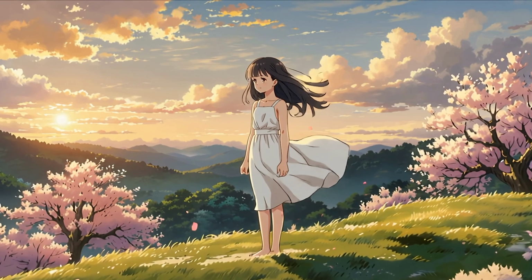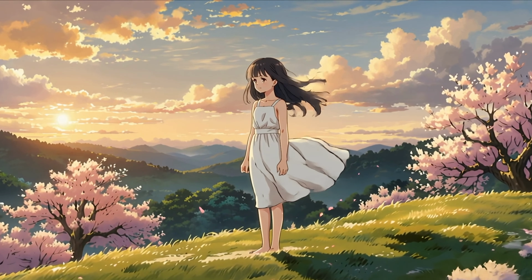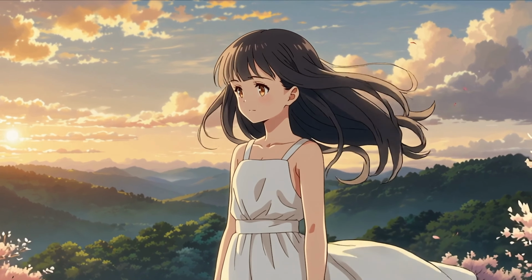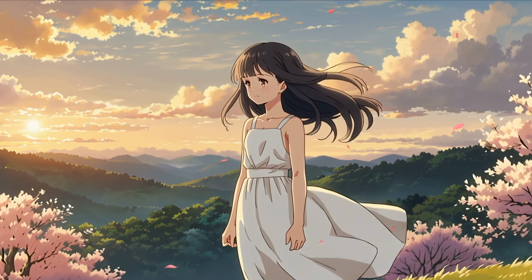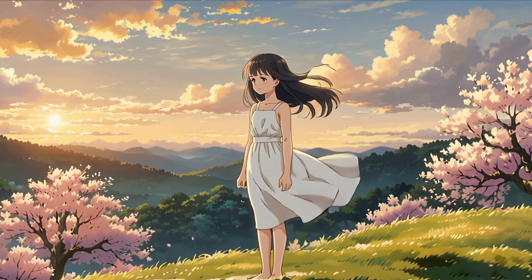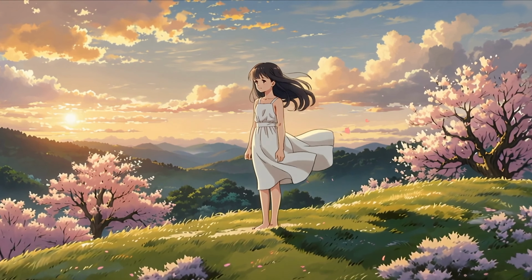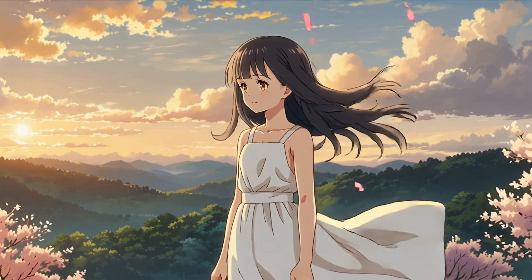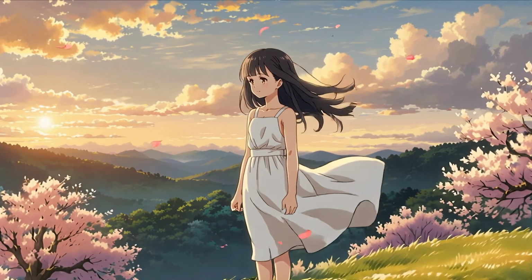The prompt is Japanese anime style. A girl with flowing hair stands on a windy hilltop at sunset. Cherry blossoms swirl in the air. The camera begins with a wide shot, then slowly zooms in, capturing her serene expression with emotional depth. Soft pastel colors, hand-drawn anime aesthetic.